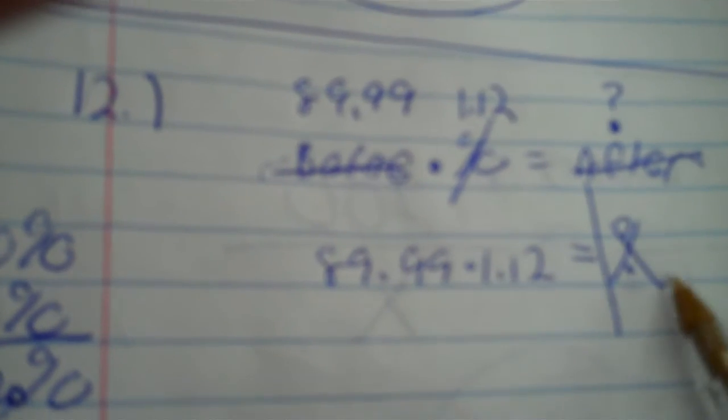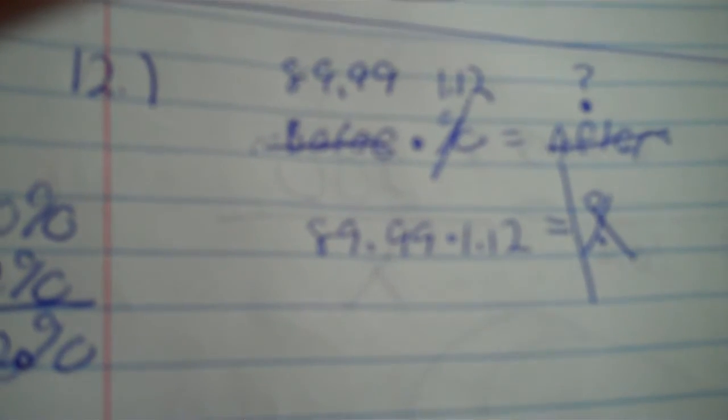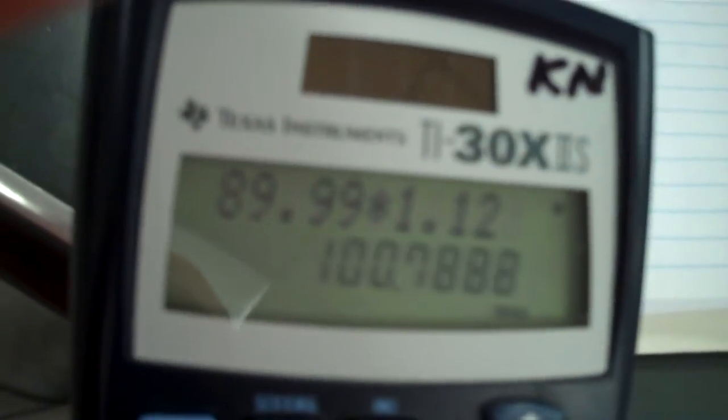Now we have our equation. 89.99 times 1.12 equals question mark. That's what I don't know. You can put x there if you want. X is already by itself. We just have to figure out the other side. 89.99 times 1.12 is 100.78. You can go either 100.78 or 100.79. So it's $100, and either 78 or 79 is good. So when you see that word, go from there.